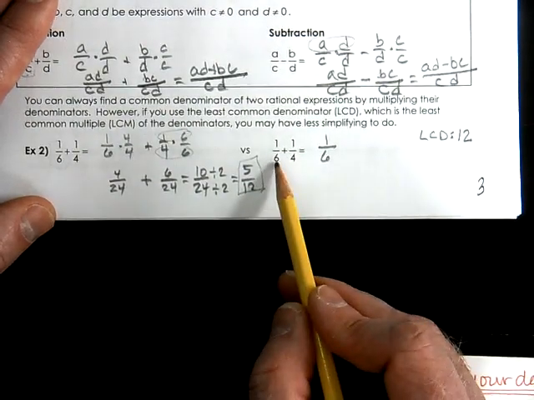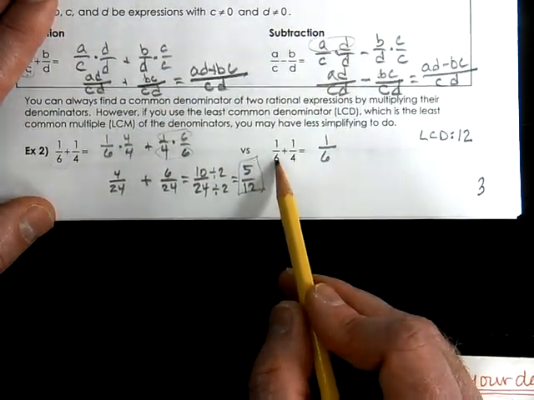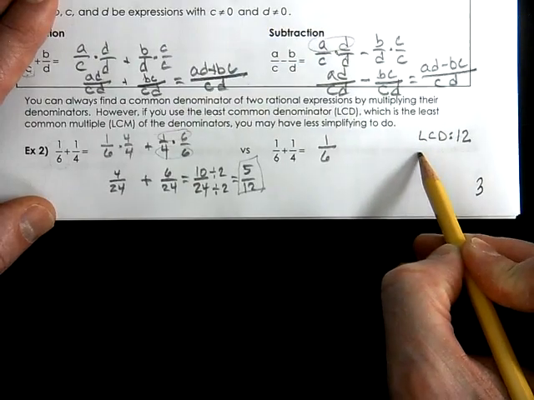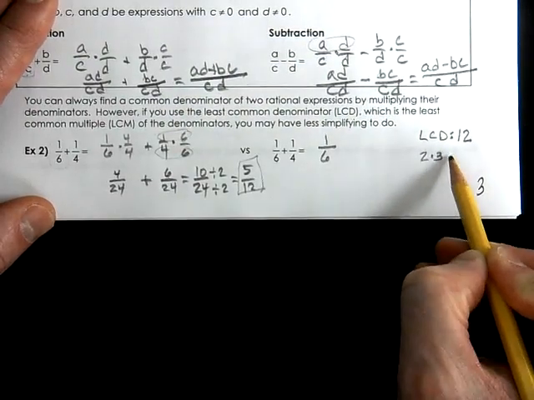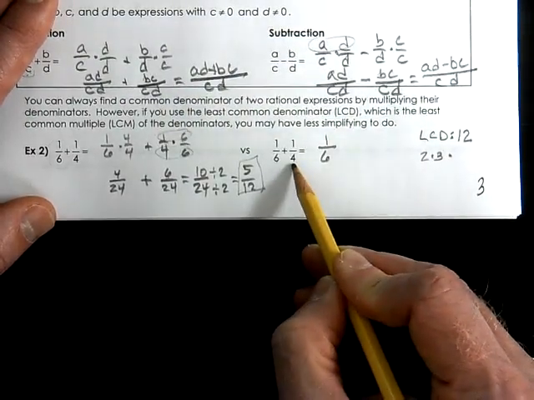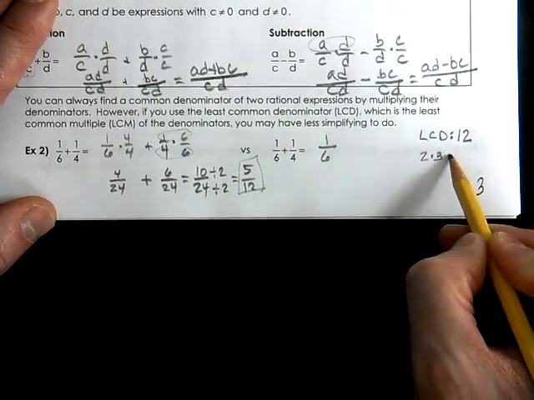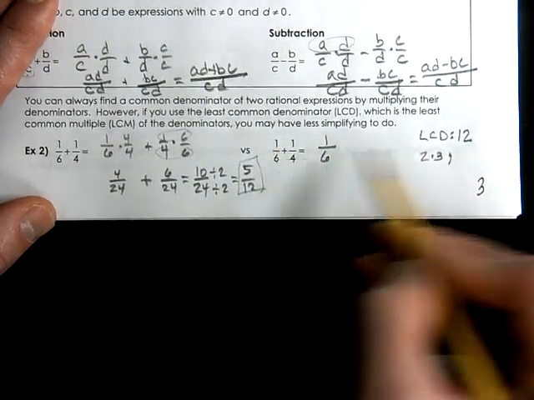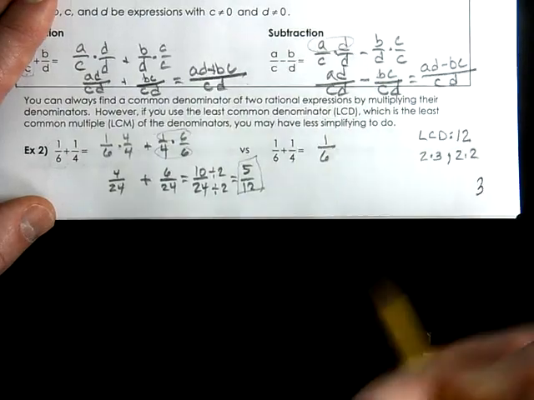Different ways that we could find least common denominators. The factors of 6 are 2 times 3. The factors of 4 are 2 times 2.